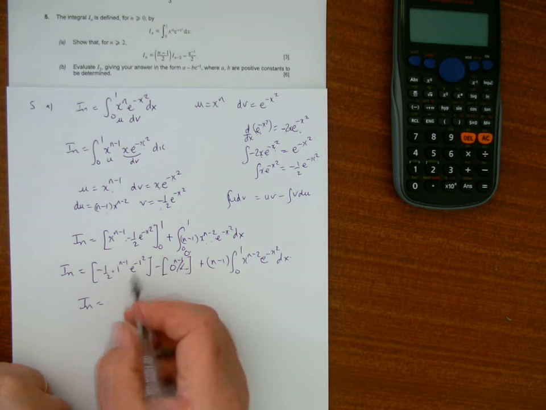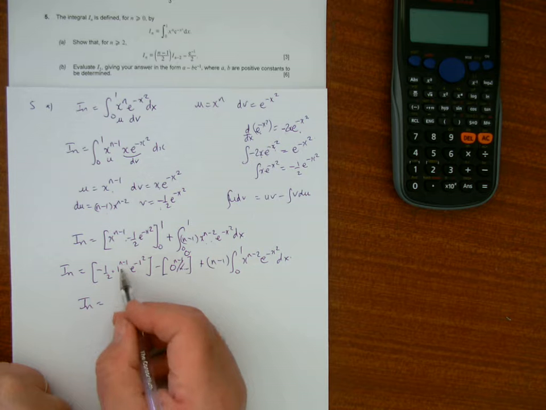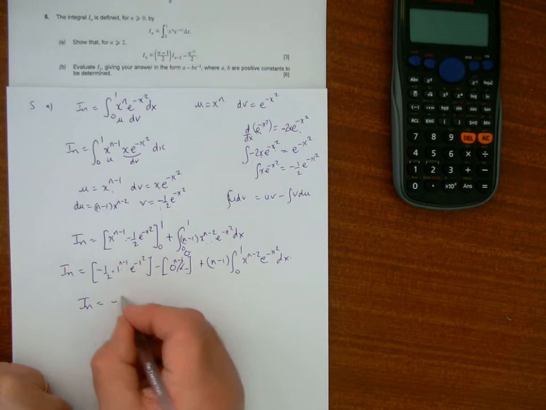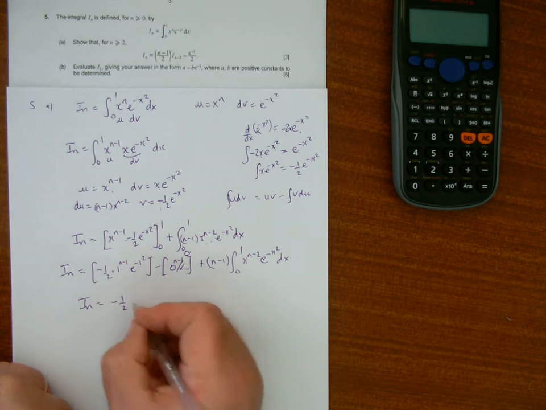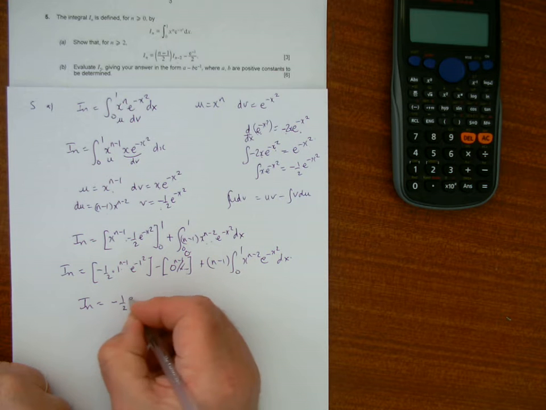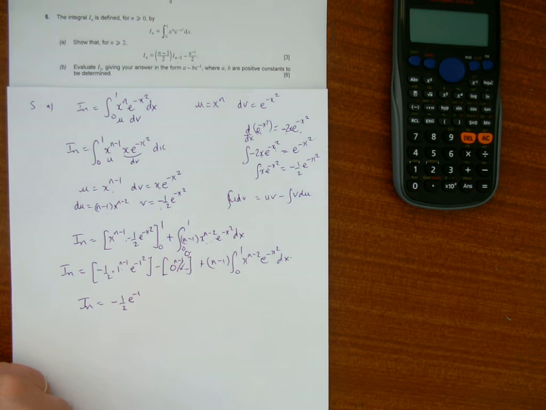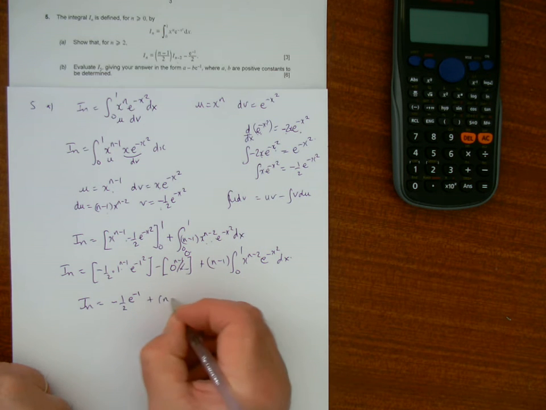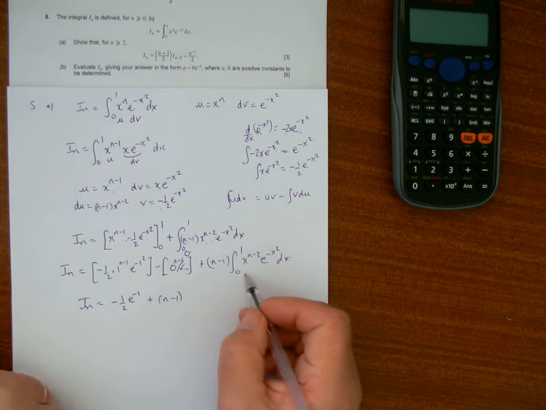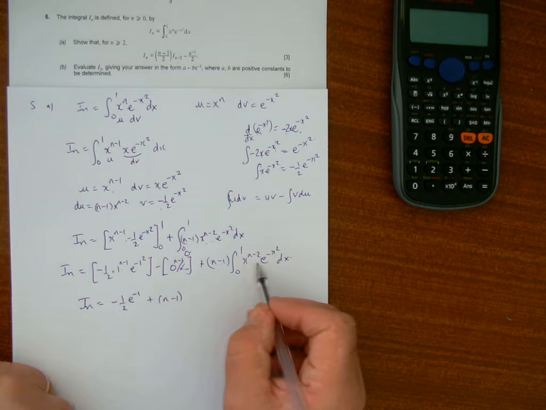So that's I_n is, right, 1 to the power of anything is 1, so this is -1/2, and e^(-1^2), 1 squared is 1, so that's e^(-1), plus (n-1), and this integral here is I_{n-2}.